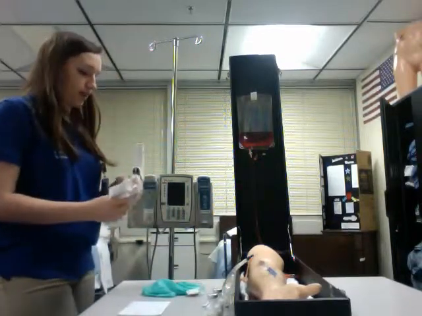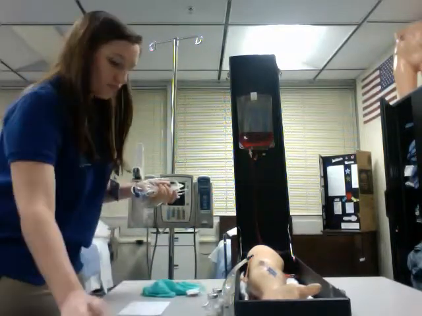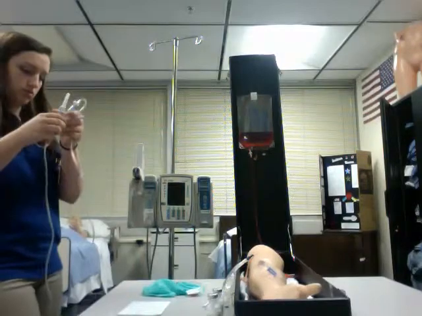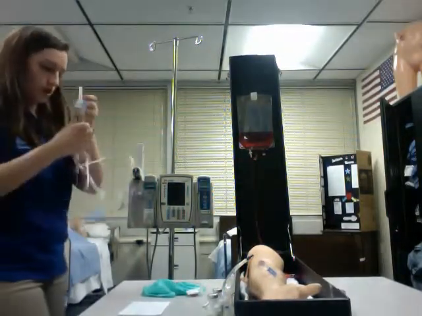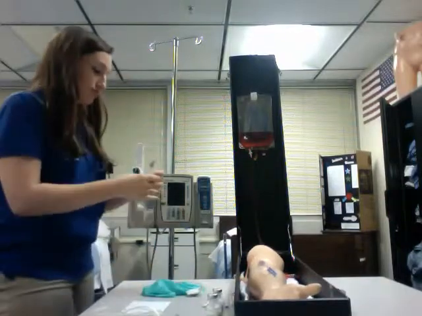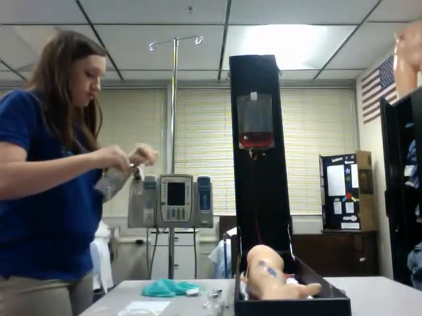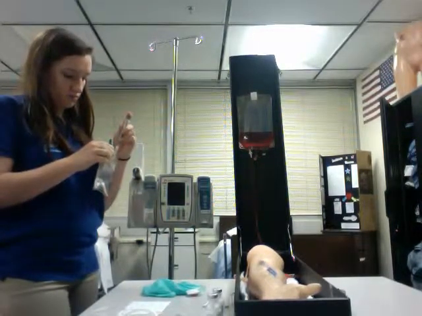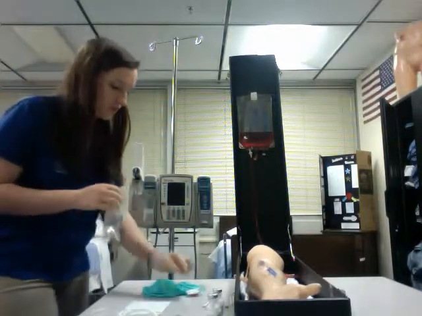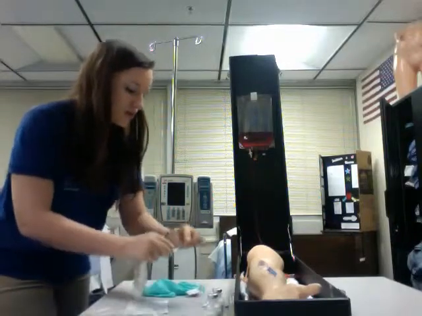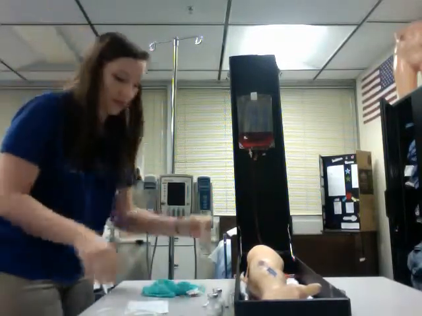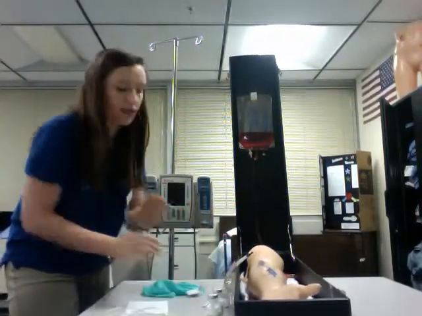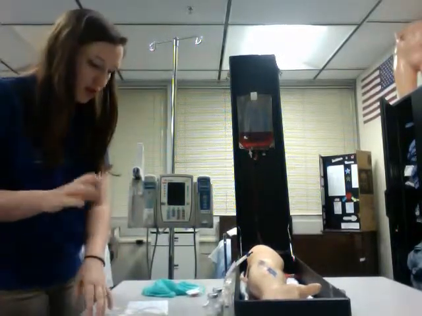First I'm going to prep my tubing. I'm going to mix my medication first. We'll do that first. Okay. So now that that's done, I'm going to go ahead and discard this in the sharps container. And I'm going to go ahead and stick my medication label on the bag. It's got the date, time, and my initials, as well as what medication is being given.